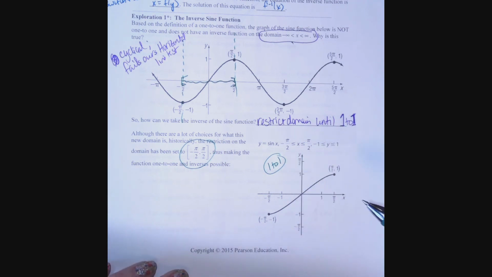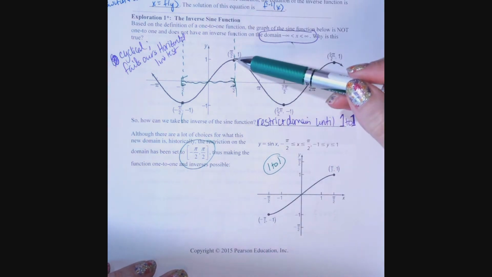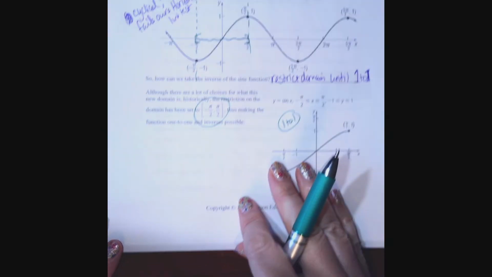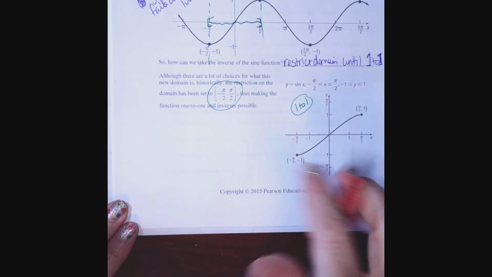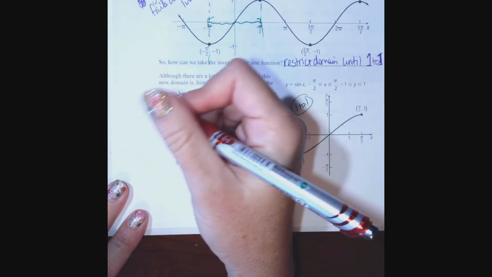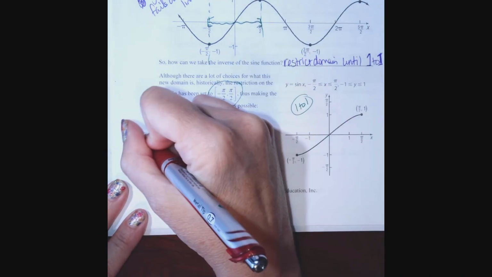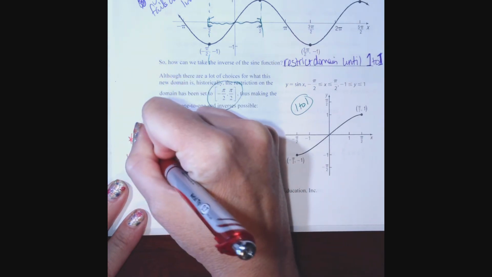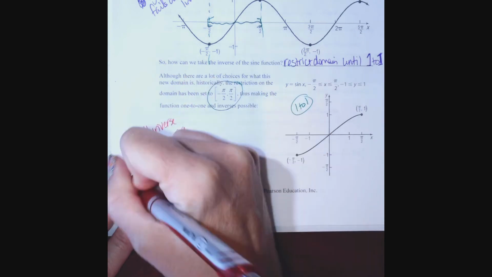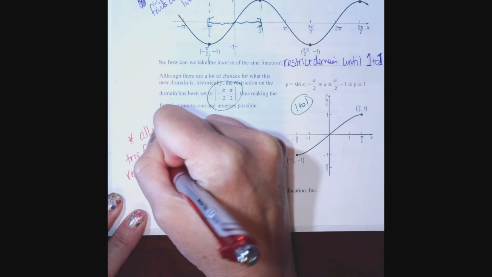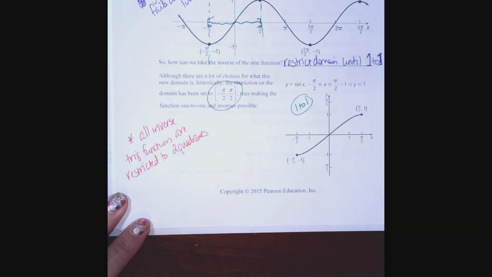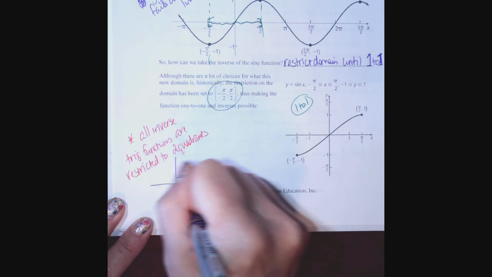Our range is still between -1 and 1. Now, one thing that you want to make note of is that every inverse trig function is restricted to 2 quadrants. Which 2 quadrants depends upon which trig function we're looking at.